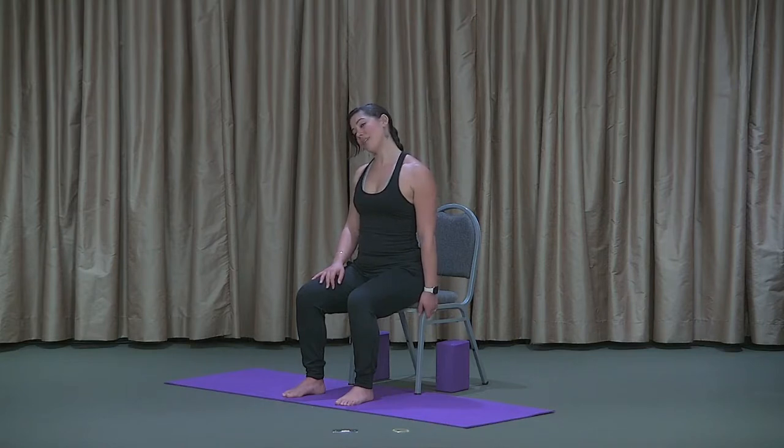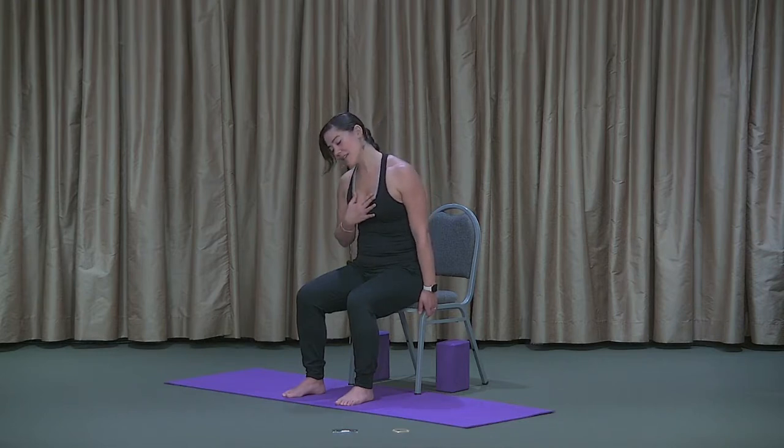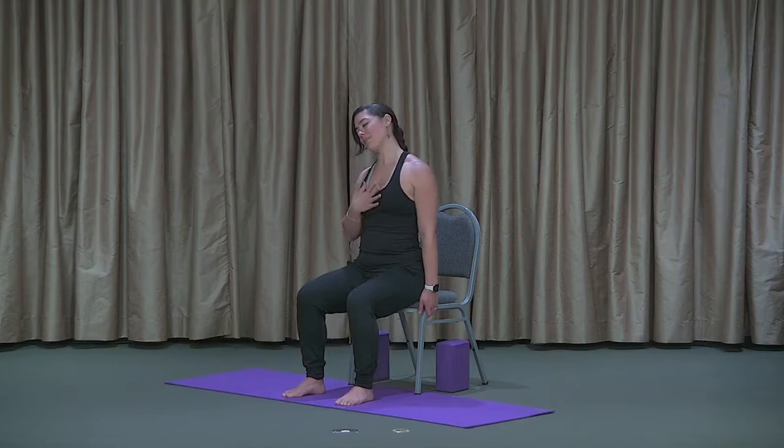And then if you'd like to go even a little deeper, starting to lean away from that left hand. So you're leaning over towards the right. Make sure you're staying in that frontal plane, side to side. You're not moving forward into the sagittal plane or forward bending. So we're just strictly trying to side bend a little bit here.